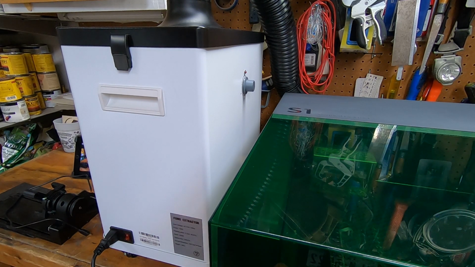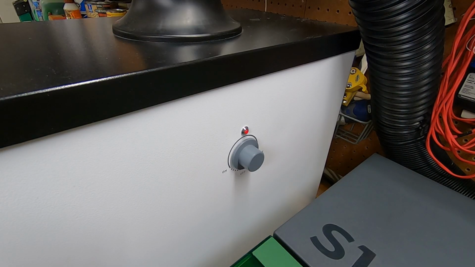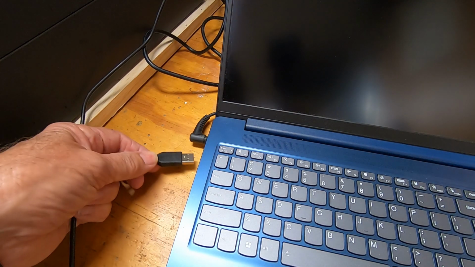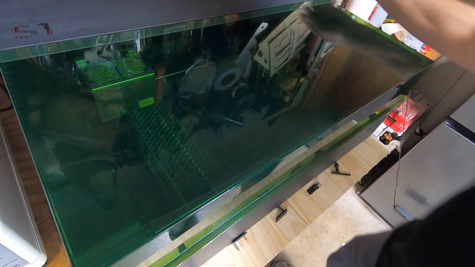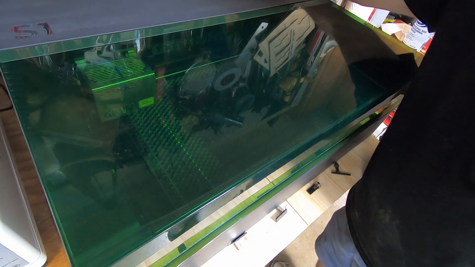Time to make the coaster. I turned on the xTool Smoke Purifier, which pulls the smoke and small particles from the S1 laser. I also set the control knob to full power. I plugged the USB cable from the S1 into my laptop. I turned on the S1 and allowed it to go through its setup.